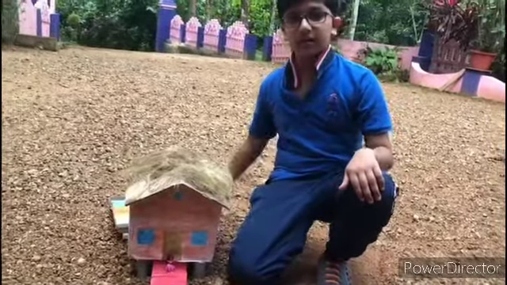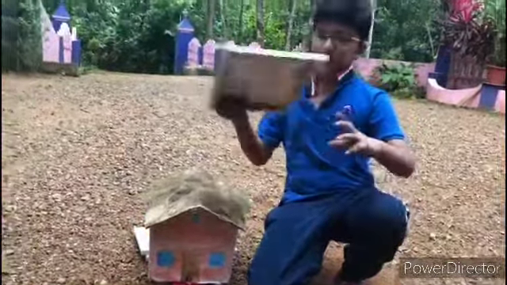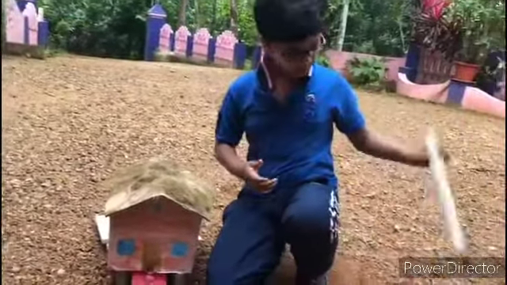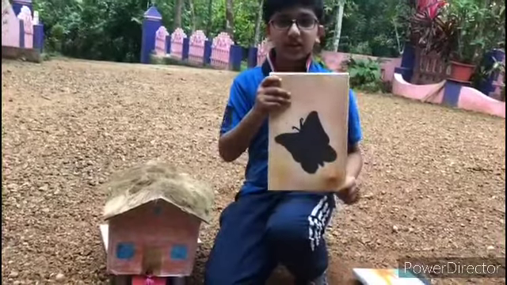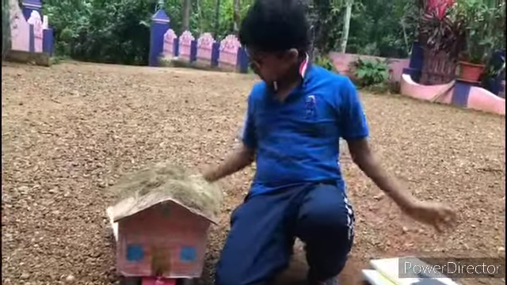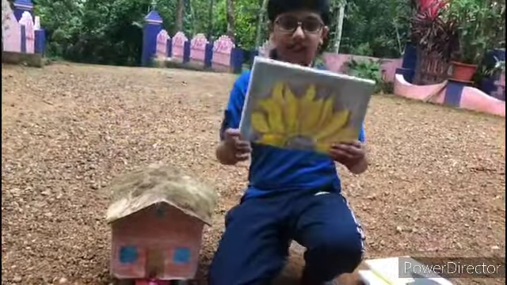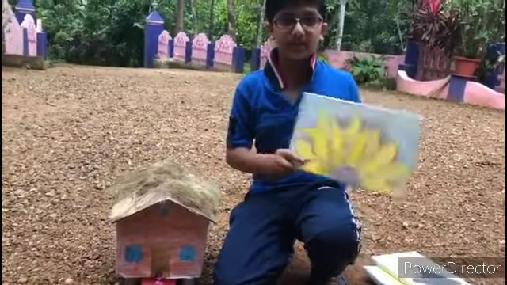Then I made some craft works like the canvas painting, then one spray painting. And this is the canvas painting which I made with oil pastels.